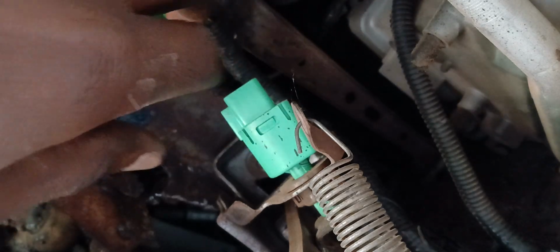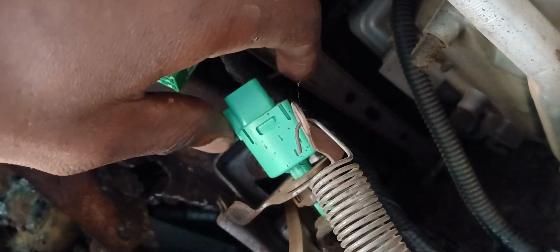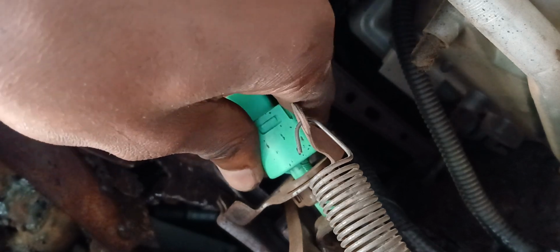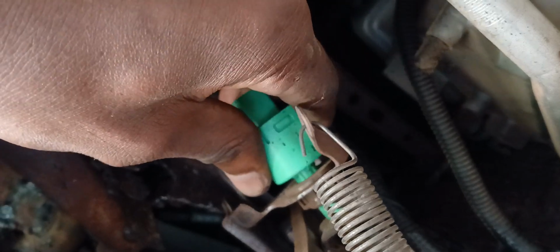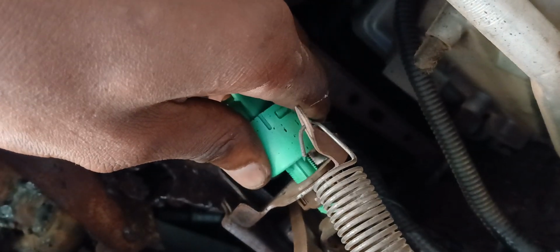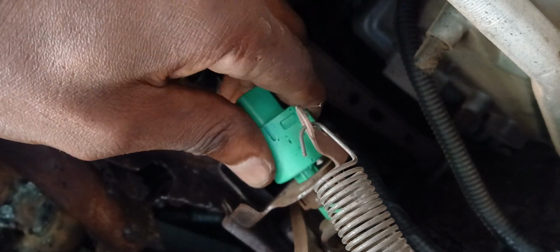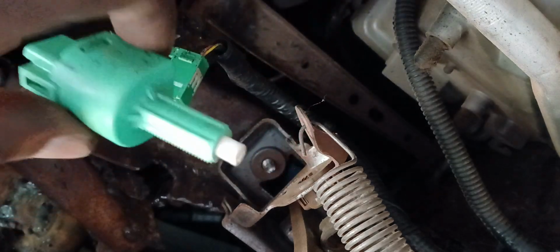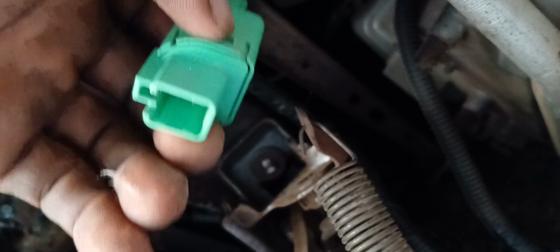Now removing this brake switch can be a bit tricky. The simplest way is just by turning this in an anti-clockwise direction, and then it comes off by itself. So let me do that again by locking it up. This way it's locked, and then you press it a bit and turn it in an anti-clockwise direction, and then you pull it out. Okay, that's our brake switch.